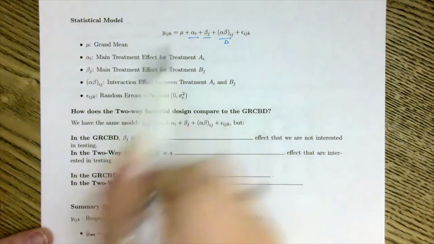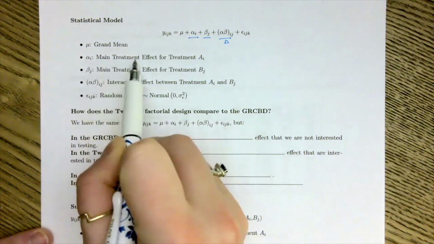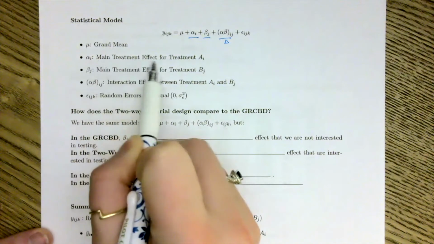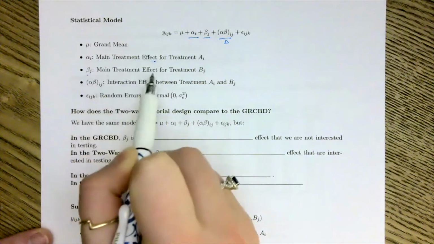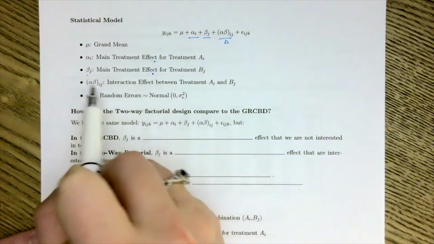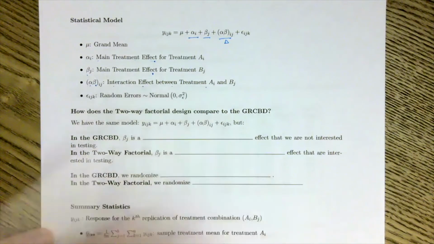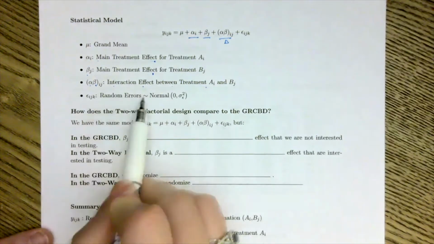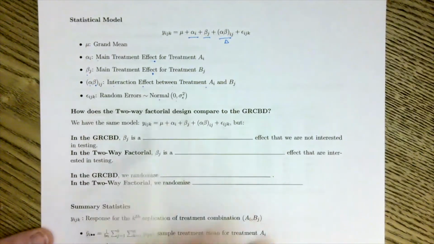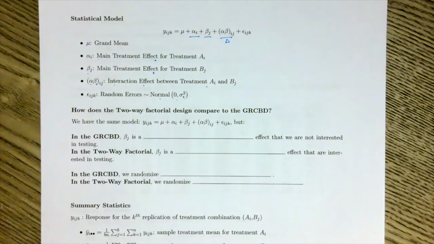For some statistical terminology, we now call this the main effect. Our alpha I is the main effect. Our beta J is also the main effect. And then our alpha beta is the interaction effect between treatments. We still have our random error assumption, normal, 0, and sigma squared. So we'll talk about the protocol and how we test in the next lesson. Right now, it's just to understand what is going on.